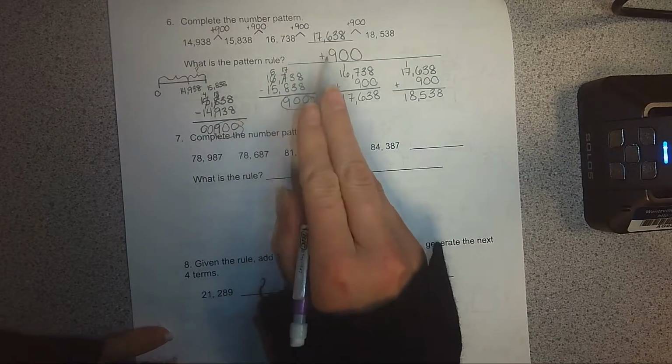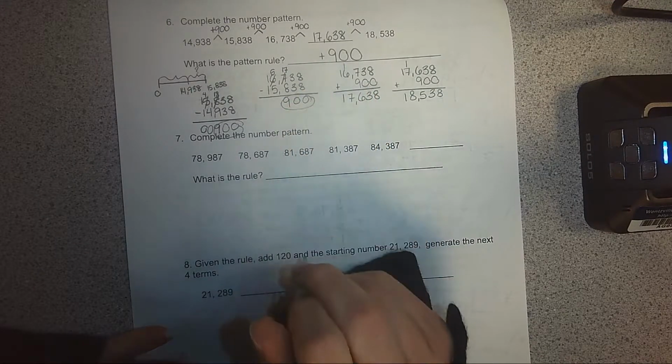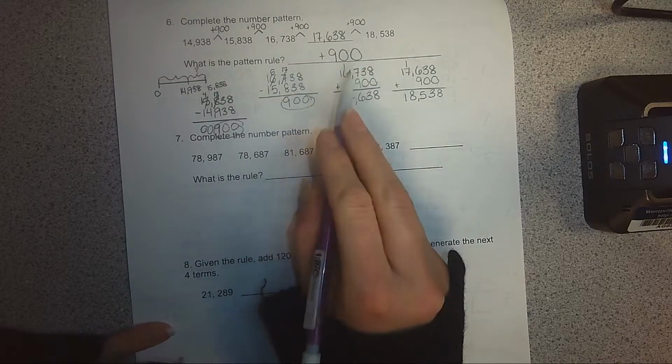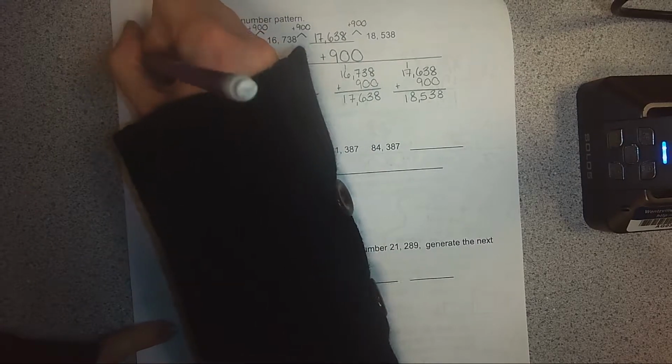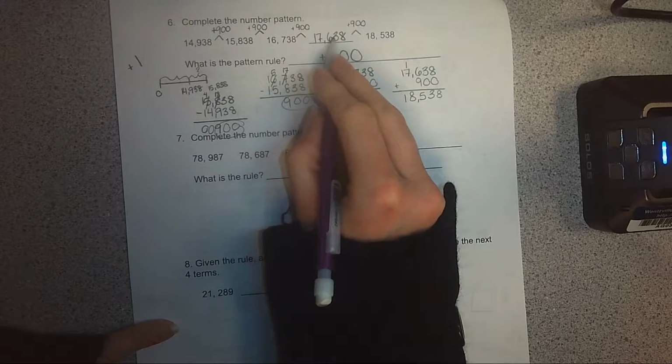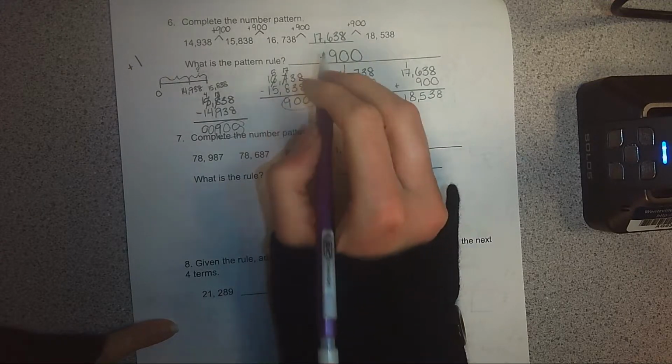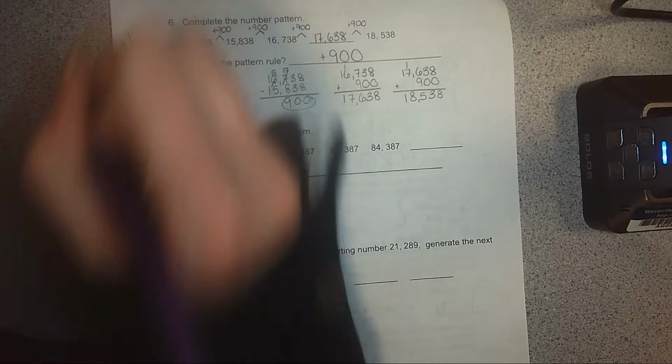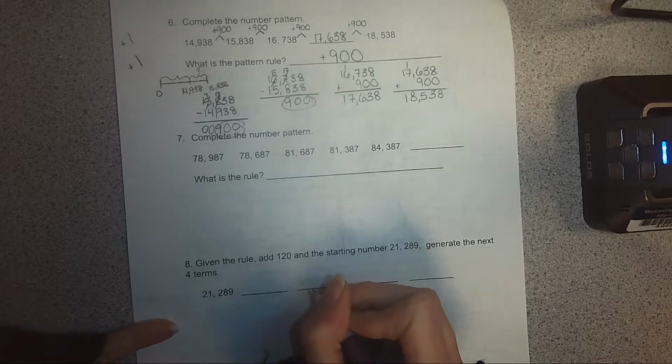I need to write it as one step. That's very important. If you wrote it as plus 900, give yourself plus 1 point for the plus 900. If you found 17,638 as the blank, give yourself plus 1 point for completing the number pattern.